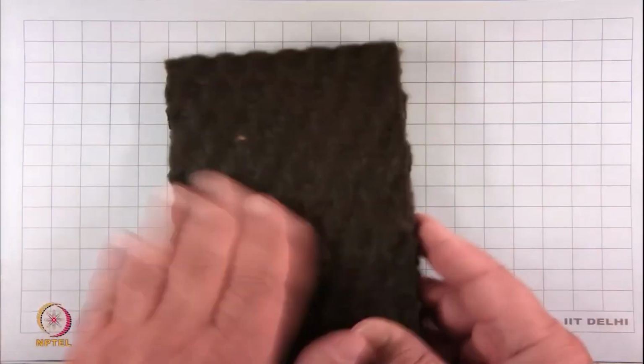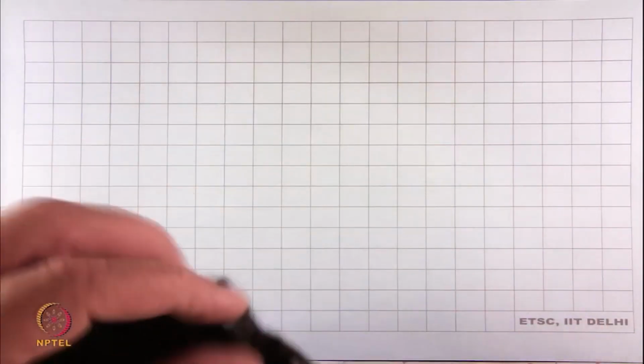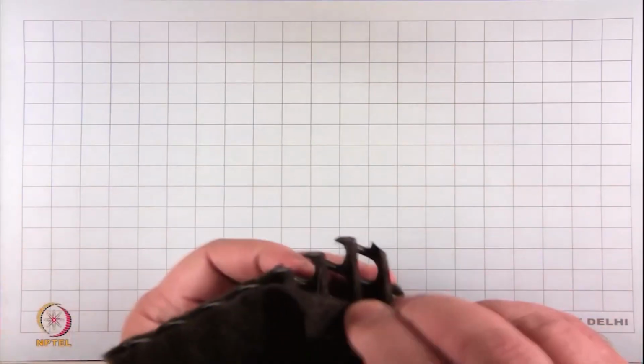So what is the advantage of this? This comes in the form of a roll, a big roll. This is another one, I can show you a thicker one. This is black, carbon black. If I peel off one of the corners, you can see a geonet.